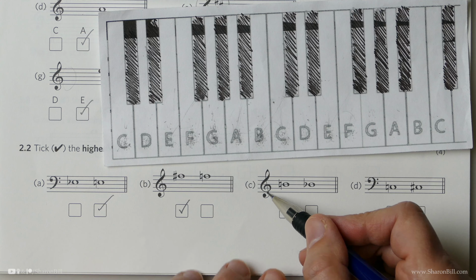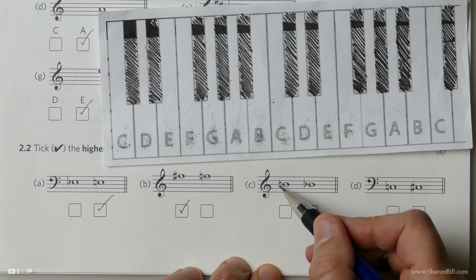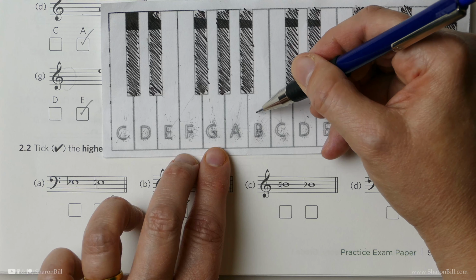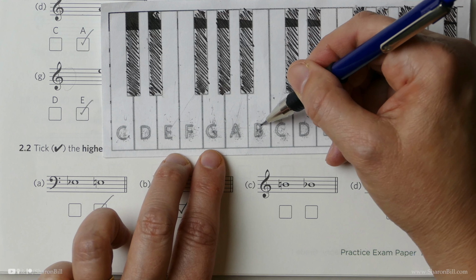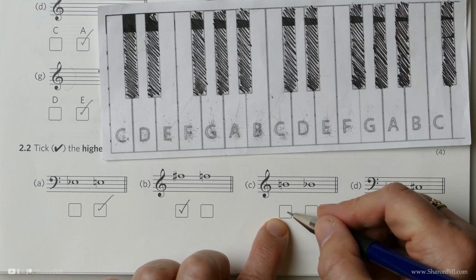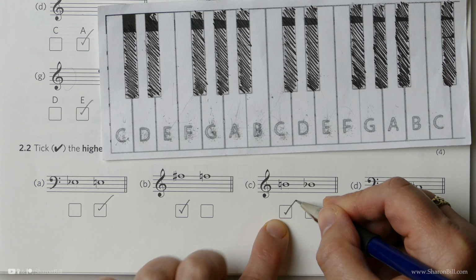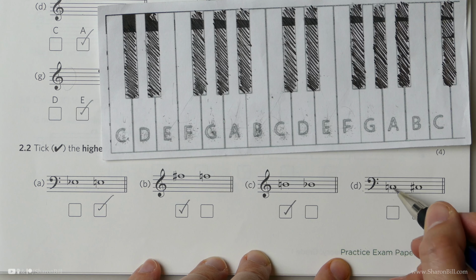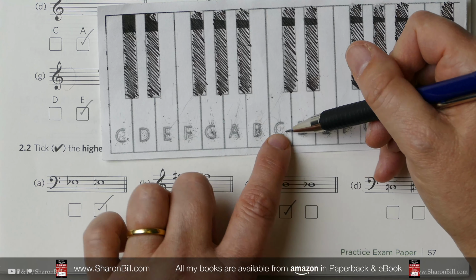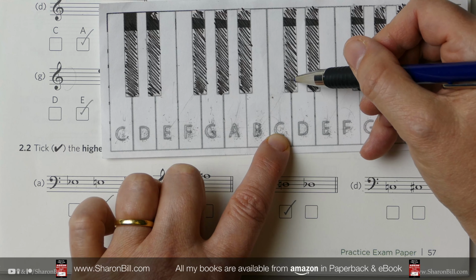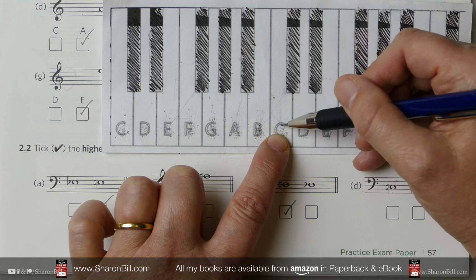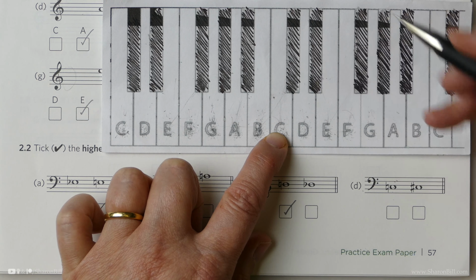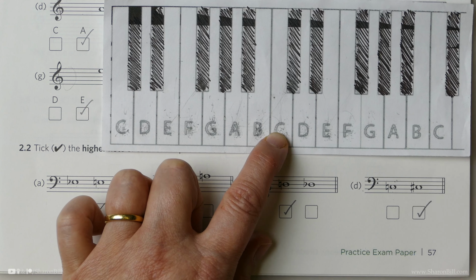Still in the treble clef, every good boy, so we have a B natural and a B flat. Of course a flat lowers, and therefore the natural must be the higher of the pair, so that's that. And then now nipping to bass clef, all cows eat grass, we have a C natural and a C sharp. Of course the sharp raises, and so the sharp must be the higher of the pair, and that's that.